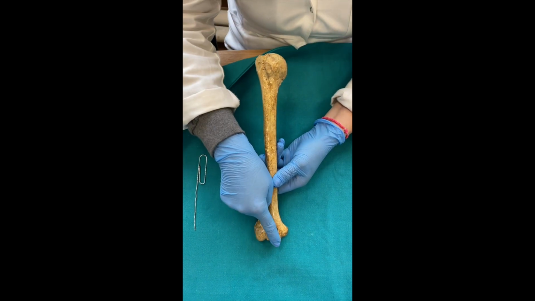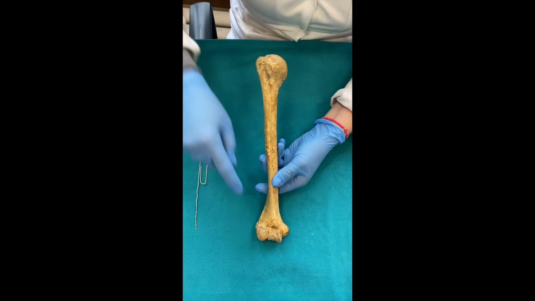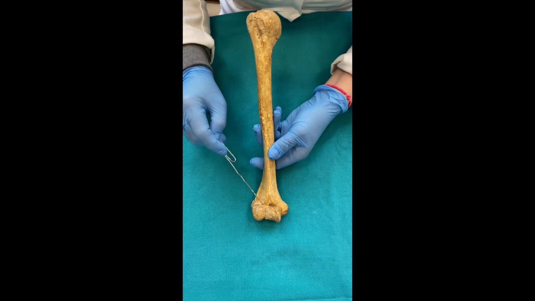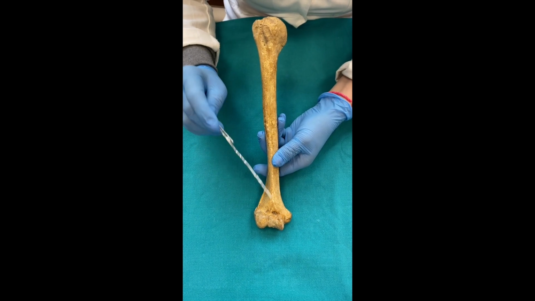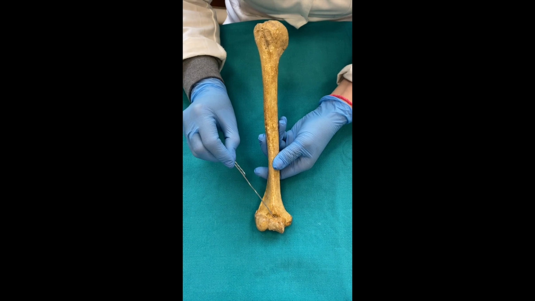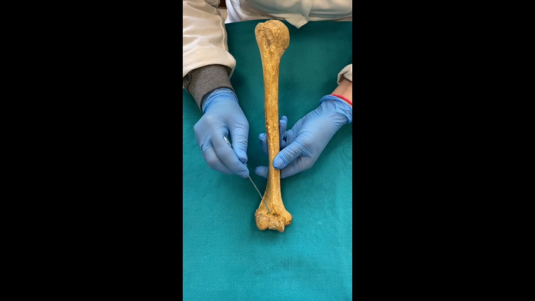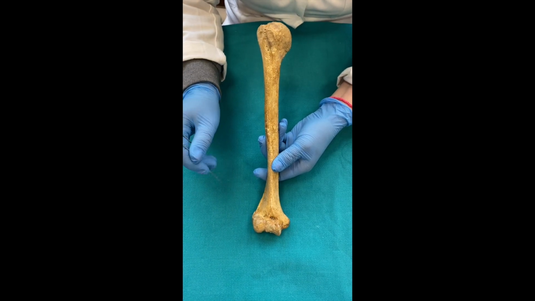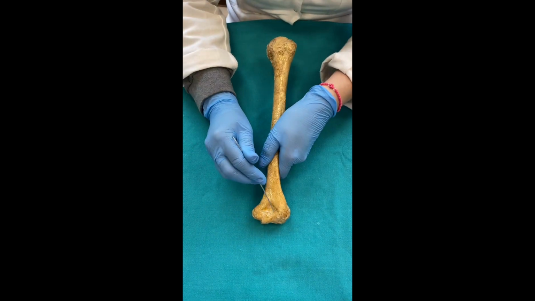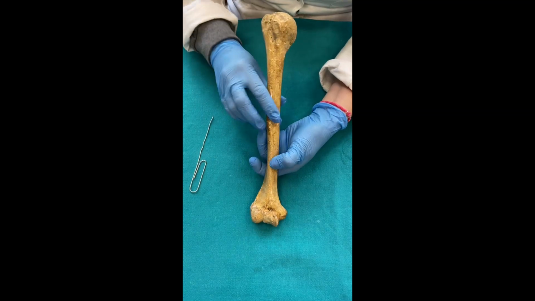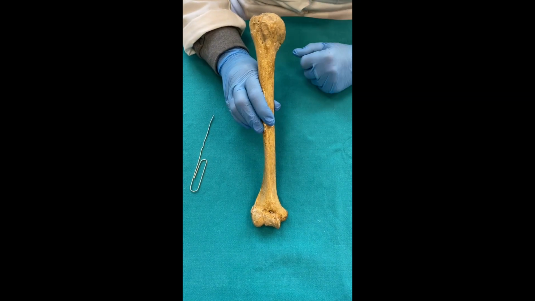And on the distal end of the humerus, above the capitulum, we said that we have one fossa that is called the radial fossa, and above the trochlea we see the coronoid fossa. So here we see the radial and the coronoid fossa on the anterior aspect, and on the posterior aspect we see only one fossa, that is the olecranon fossa. So knowing that, this is the right humerus.